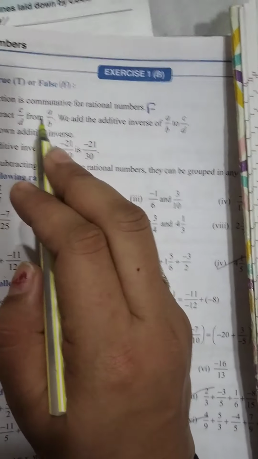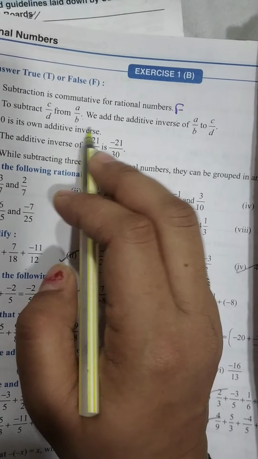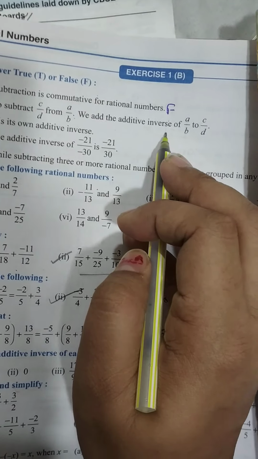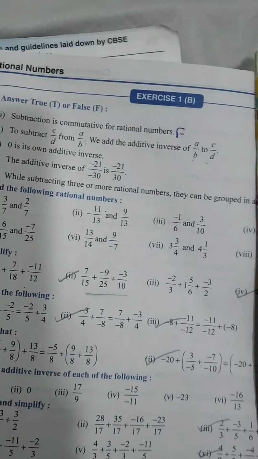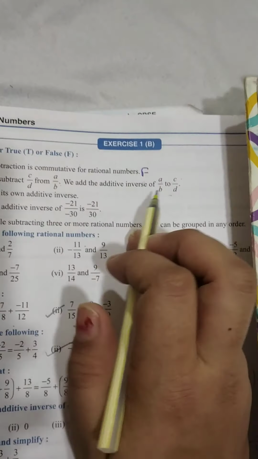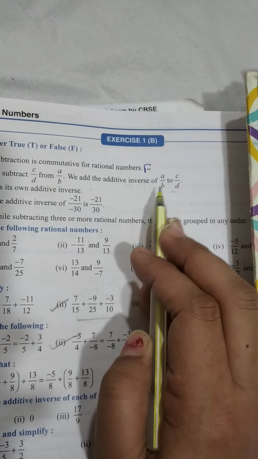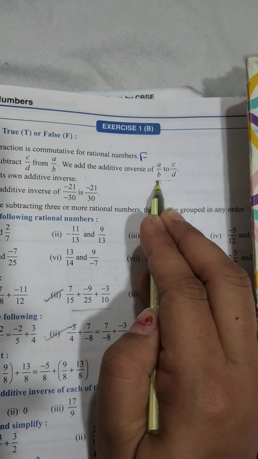To subtract C upon D from A upon B, we add the additive inverse of A upon B to C upon D. Additive inverse of, it is given, we add the additive inverse of A upon B. Whose additive inverse?